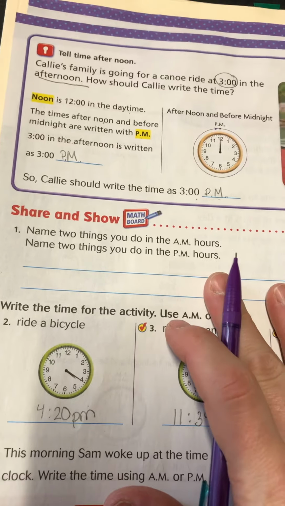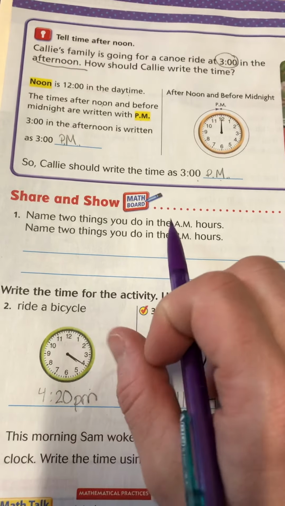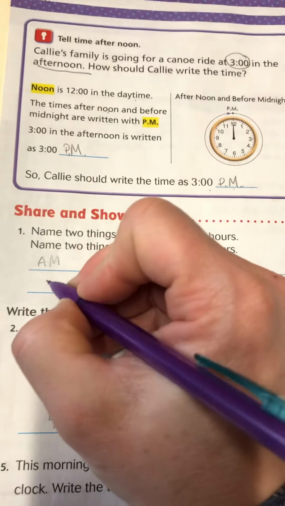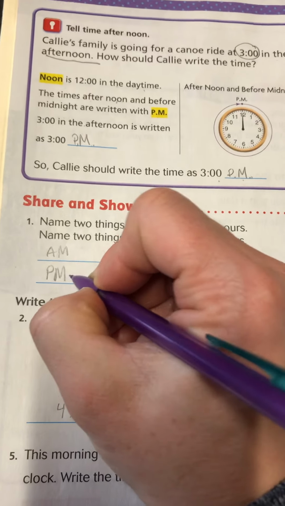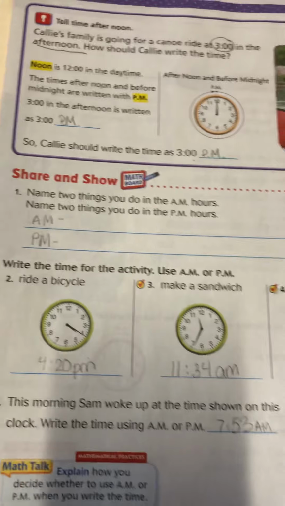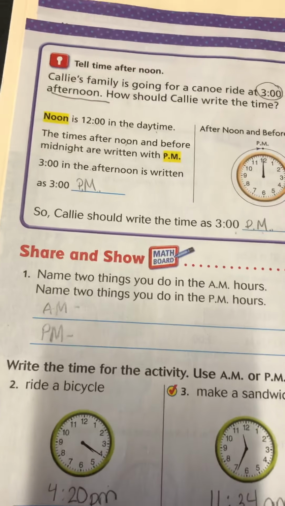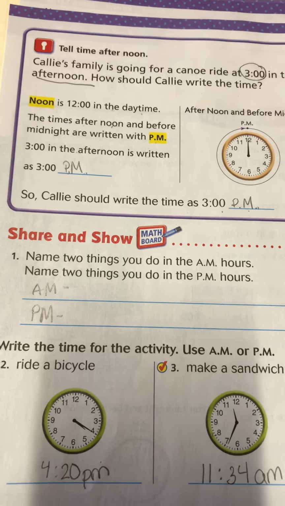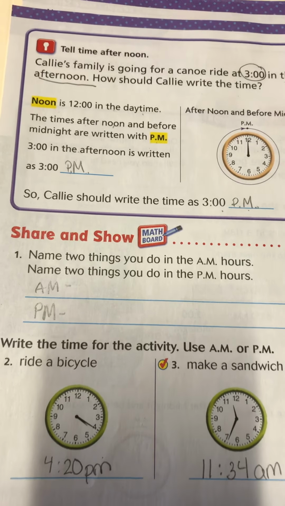So for share and show, name 2 things you do in the AM hours and 2 things you do in the PM hours. Here would be a great time to pause, go ahead and work through your share and show problems, then play it again, and we'll go through the answers.